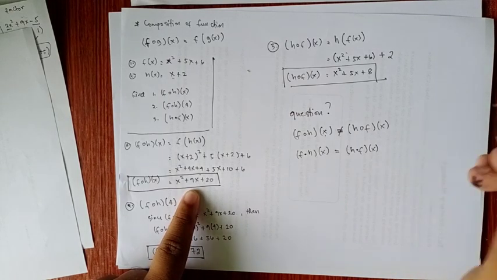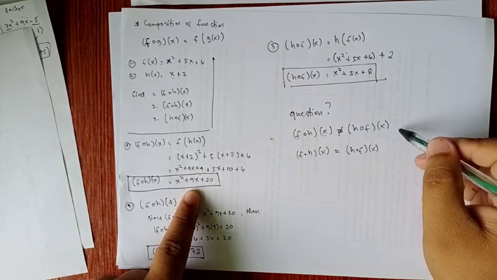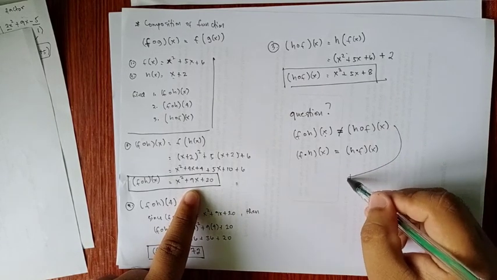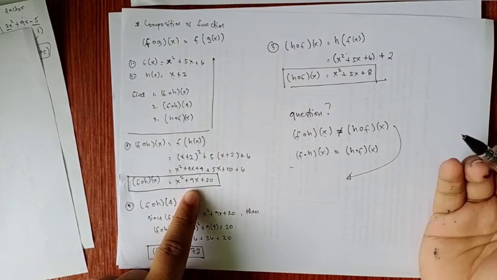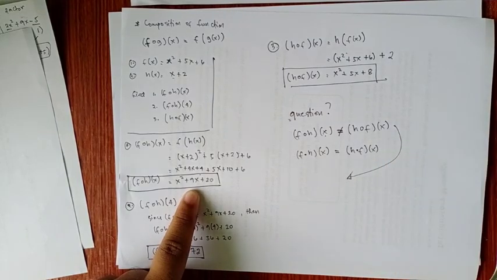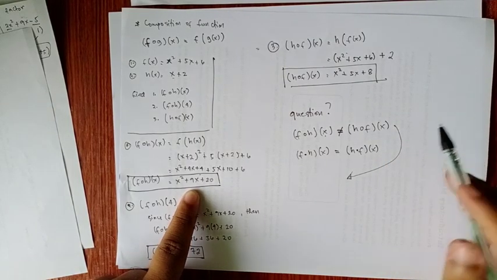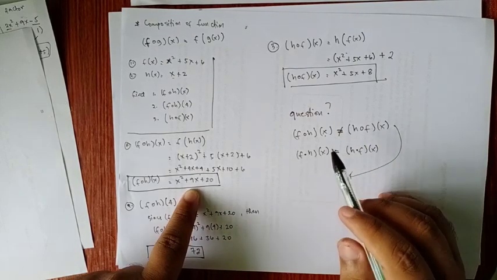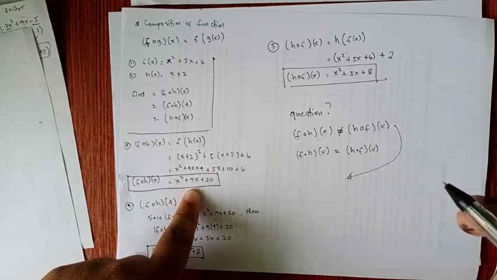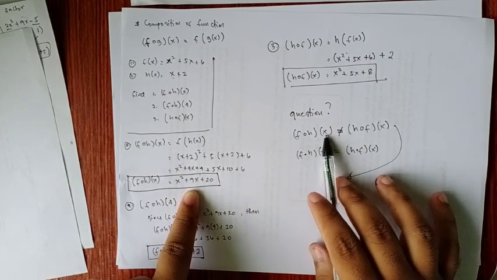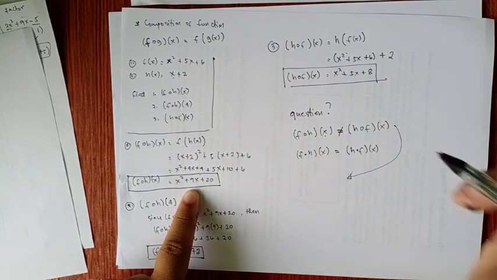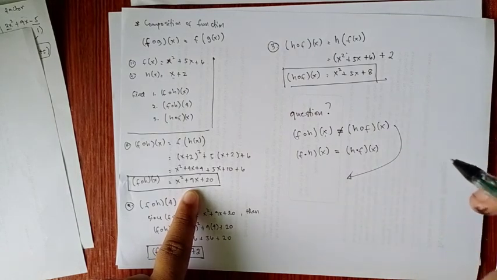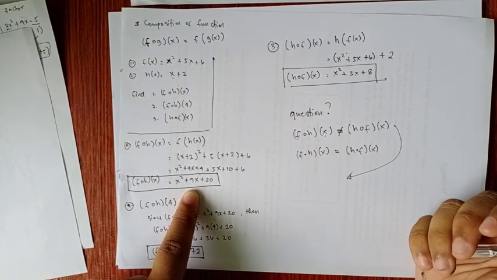Actually, hindi naman sa lahat ng oras, hindi sila the same. Meron tayong case na magiging equal sila. If and only if they are inverses of each other. Nakuha. Now, pag sinabi nating inverses of each other, ano naman yun? So, yun yung tatalakayin natin sa next lesson natin. Inverse functions. I hope you understand.